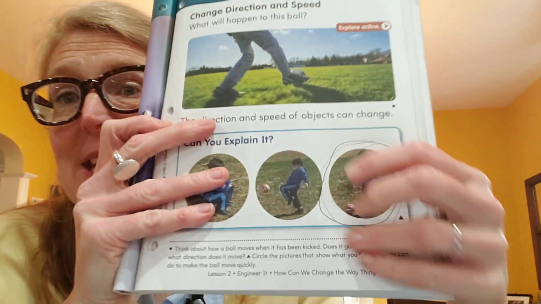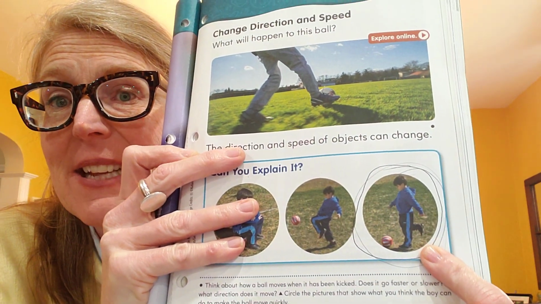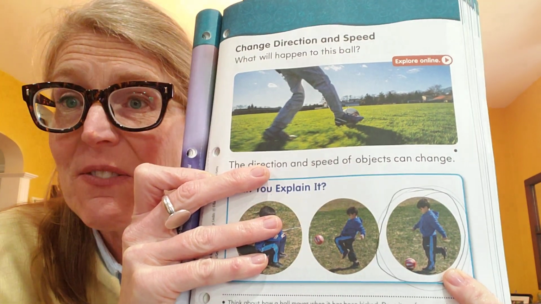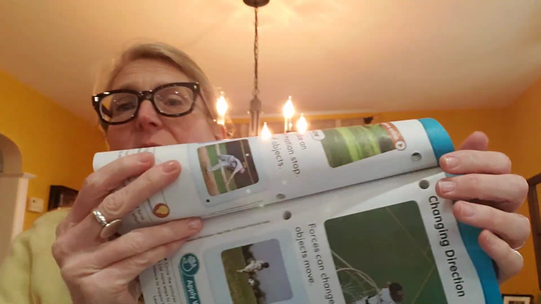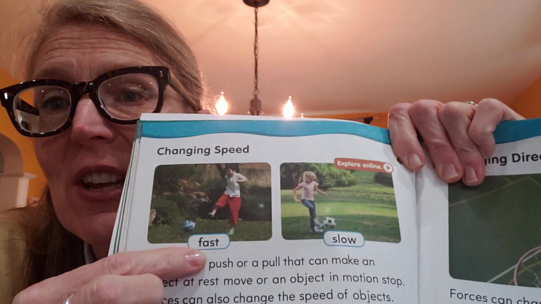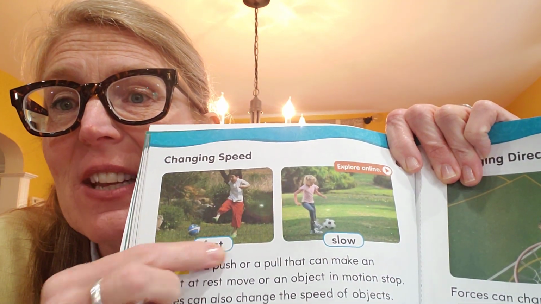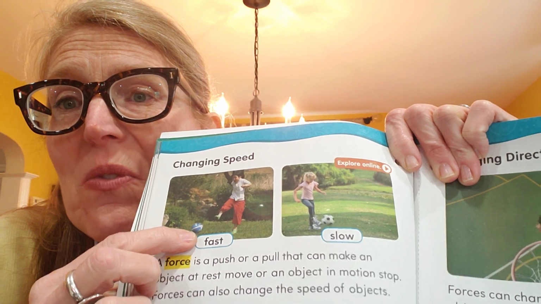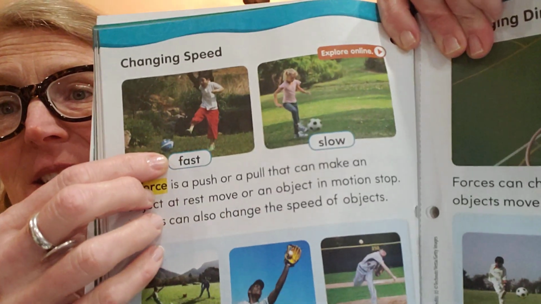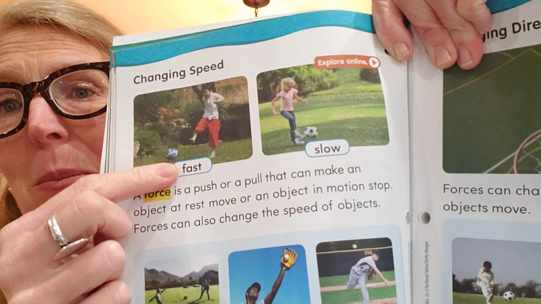So we just talked about how if he kicks that soccer ball and he kicks it hard, it's going to go in a different direction and it's also going to go faster than it was. Exactly. All right. So let's take a look at the top of this page. I see the word fast. What is this person doing to make that ball move fast? Very good. They're kicking that ball.